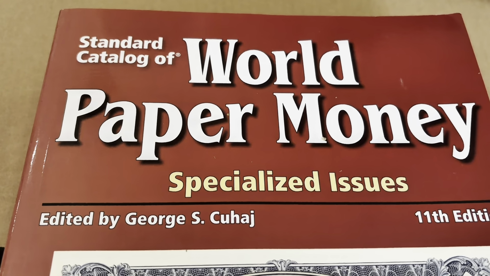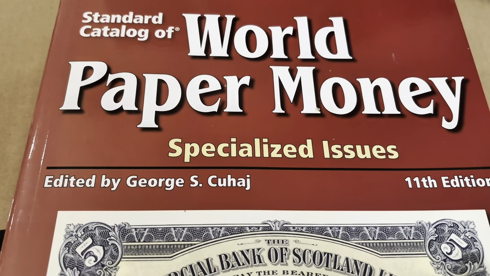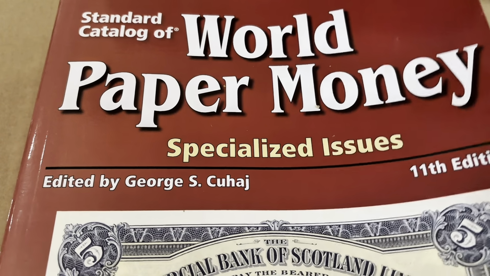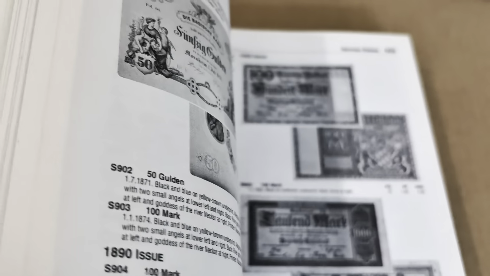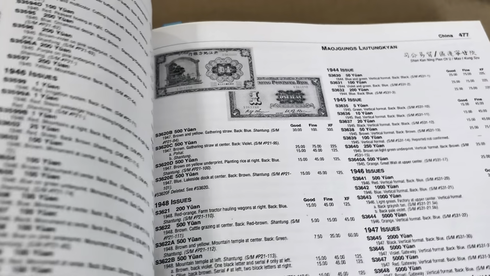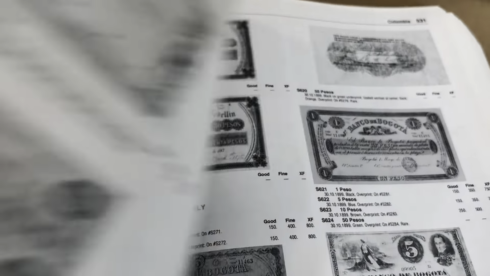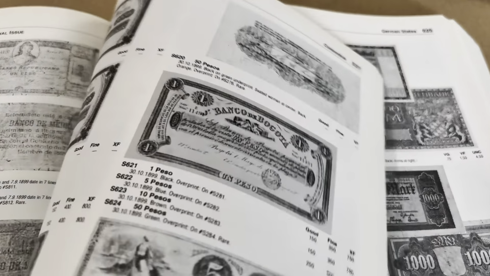And this, obviously, has banknotes from all different countries, not only Mexico. Let me give you a little idea. Unfortunately it's in black and white. I wish we had color images. That would have been really nice.